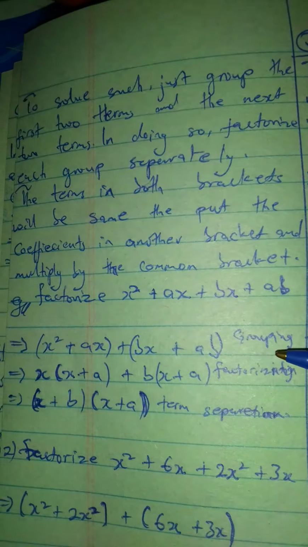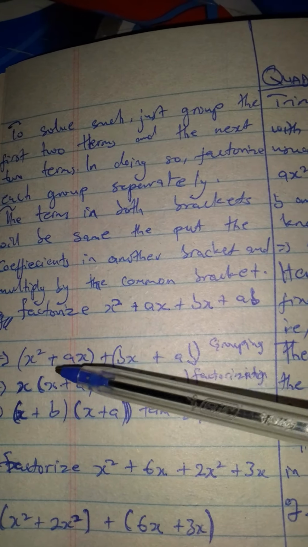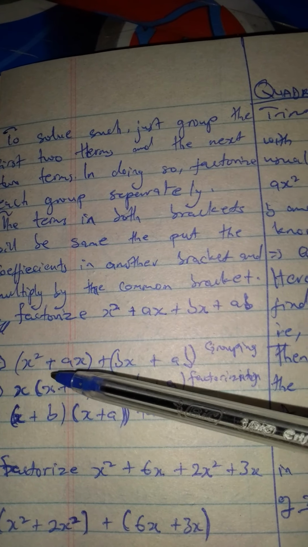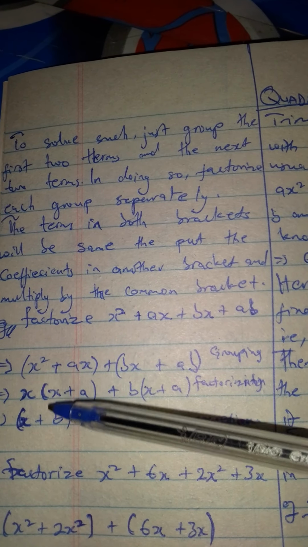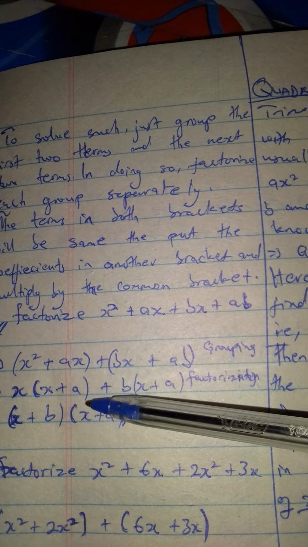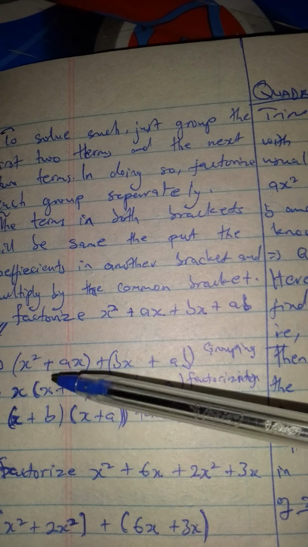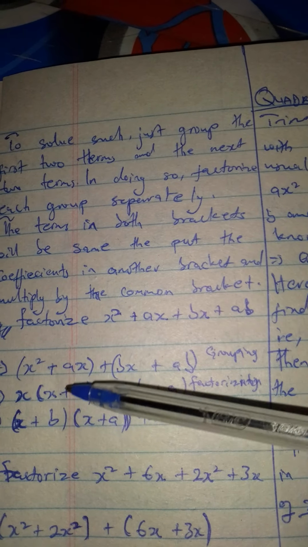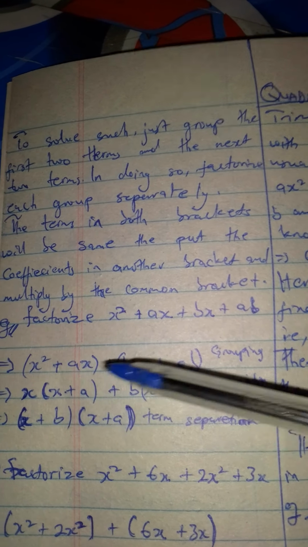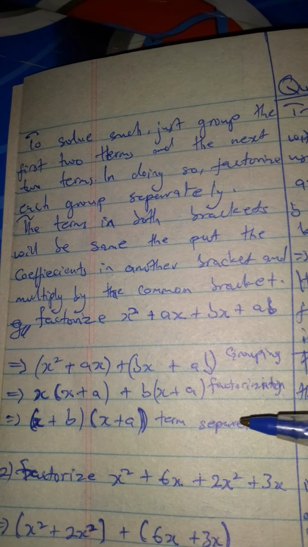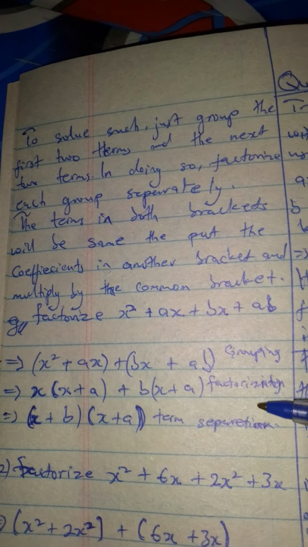That's the grouping, right? Then you factorize x out from here. It will be left with x plus a, right? But always when you factorize one out, what will be left in the first term will be left in the second term, right? That's what we call factorizing.